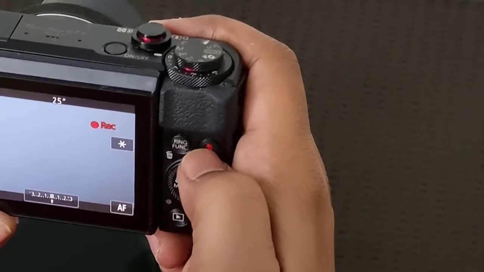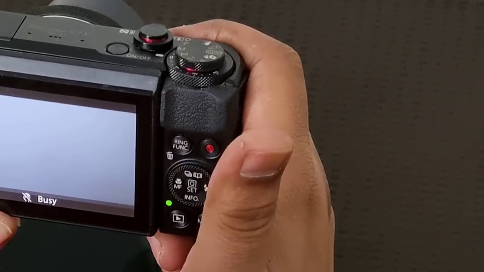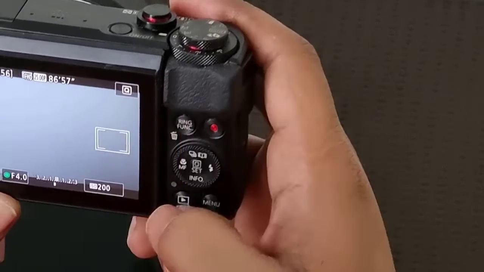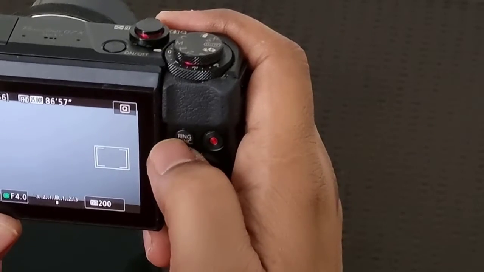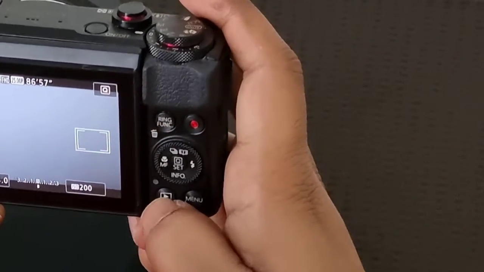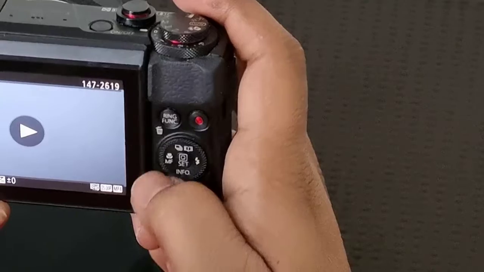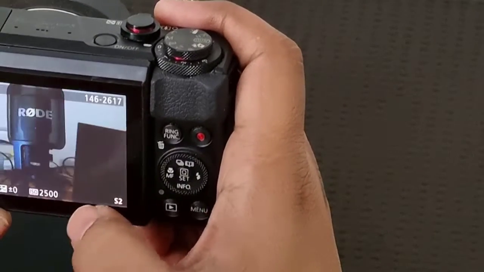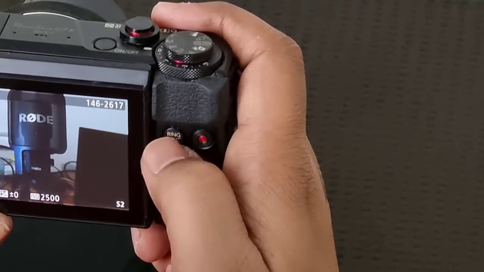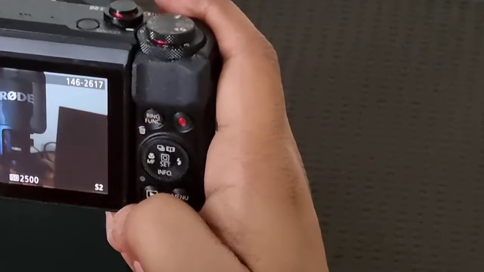To stop the recording, you can press this dot, and the recording is done. So you can see here the delete button is also being shown. So this ring function button works differently. If I'm in preview mode and you want to delete anything, just go here and click on ring function. So basically it will erase this. So this particular button has got dual functionality.